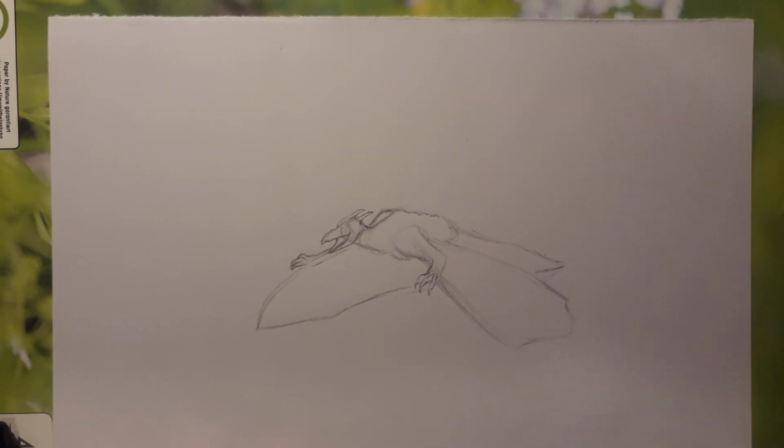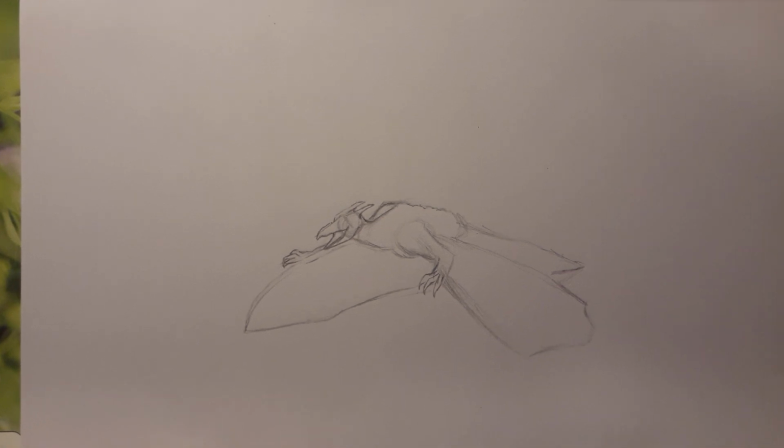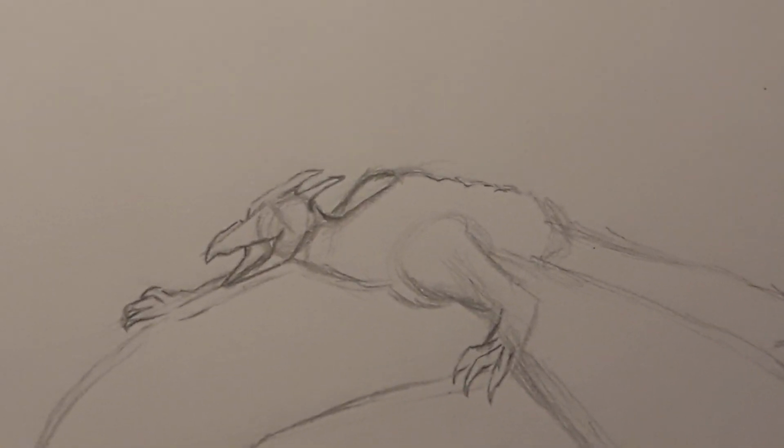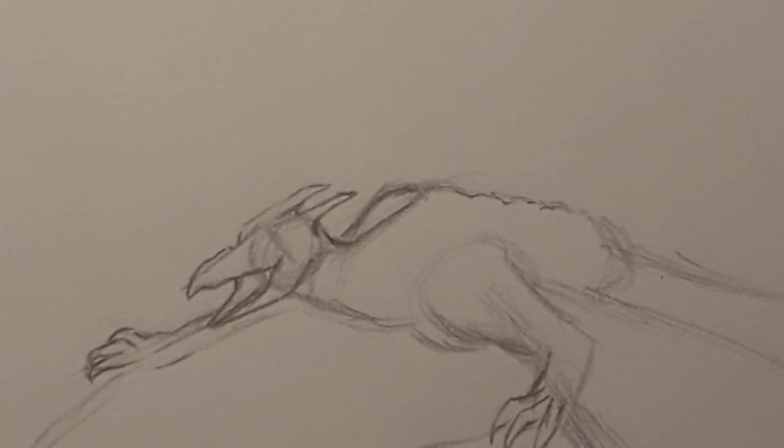So yeah, I'm gonna go into the detail of his head first now. So I'm gonna switch to a finer pencil. You might want to switch to a darker pencil, or you could just do the same thing as I'm gonna do right now. I'm switching to a finer pencil.